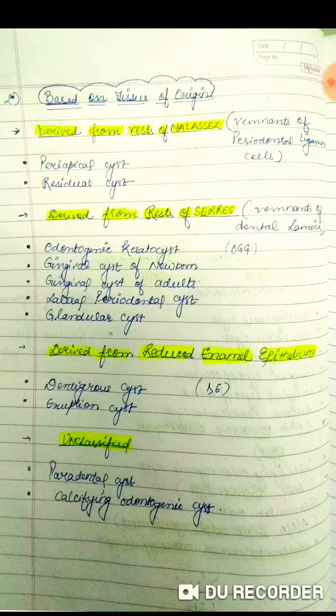The rest of the malassez is basically the term given to the remnants of the periodontal ligament cells which remain there at the site. Periodontal ligament means surrounding the root of the tooth, so they give rise to the periapical cyst and the residual cyst, which is obvious, since the name is only describing the cysts. That is, when they are present in the periodontal ligaments, they will give rise to periapical and residual kinds of cysts.